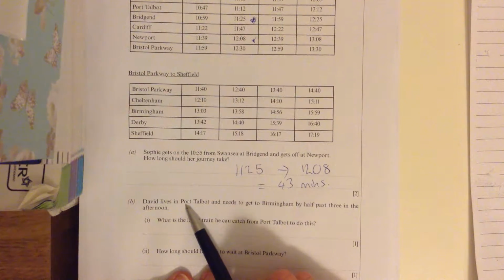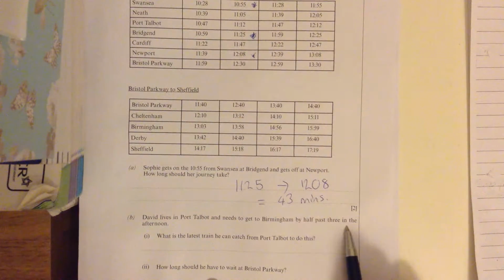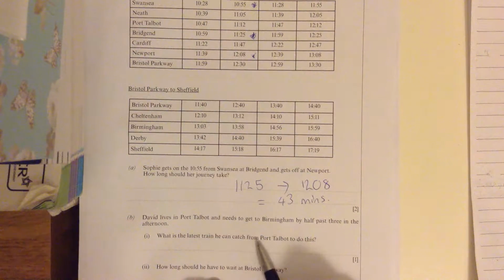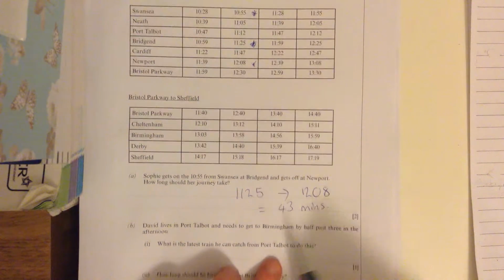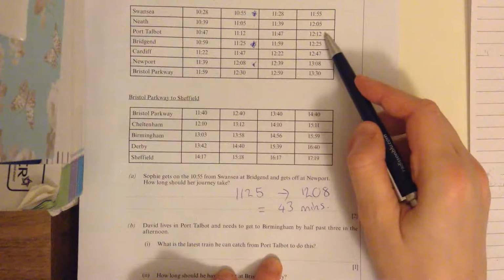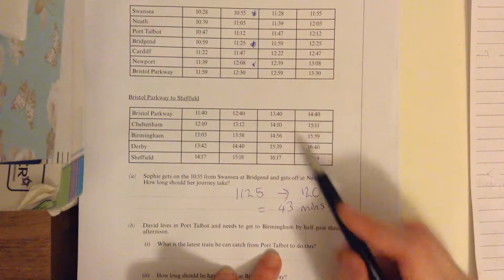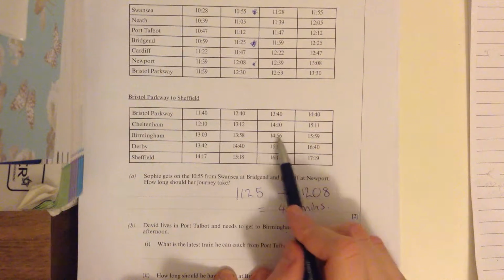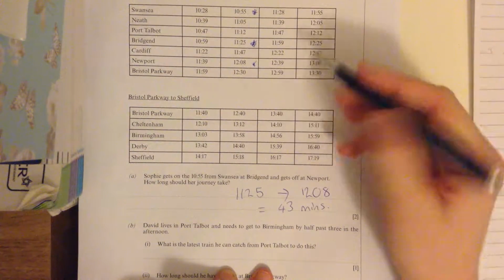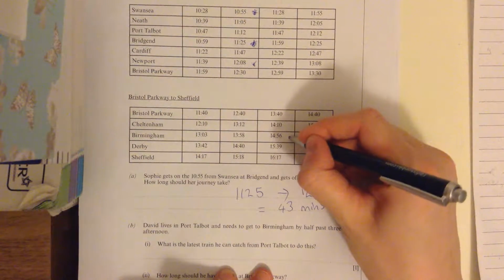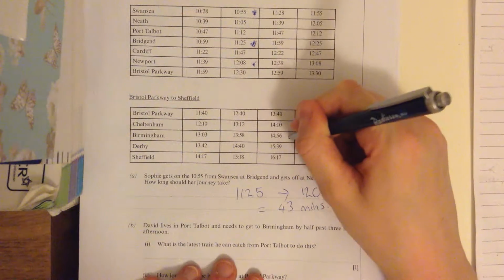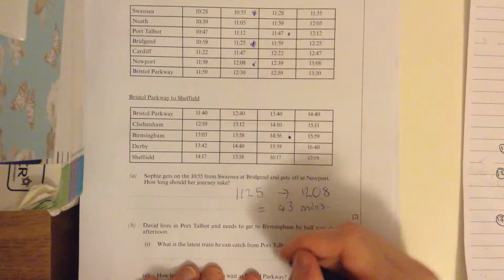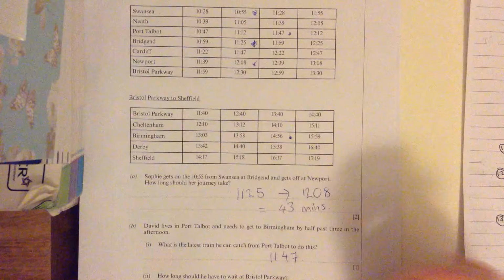David lives in Port Talbot and needs to get to Birmingham by 3:30 in the afternoon. What's the latest train you can catch from Port Talbot? So these are ones from Port Talbot, and he wants to get to Birmingham by 3:30. So we need to look at the Birmingham trains and see which ones get there by 3:30. This one does. Okay. So we need to look back up what times you need to get on at Port Talbot. You need to get on Port Talbot at 11:47.